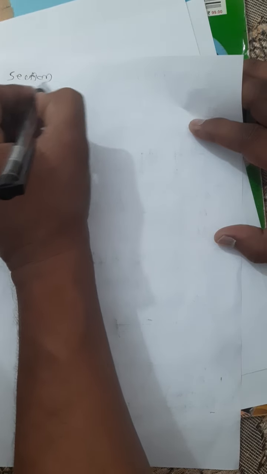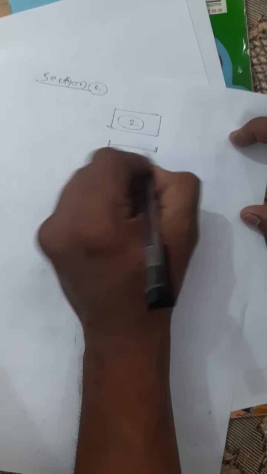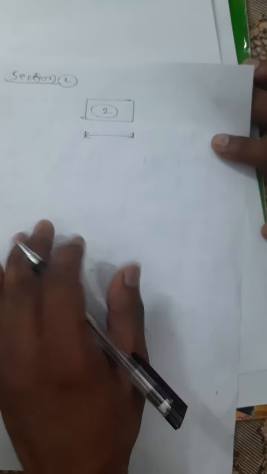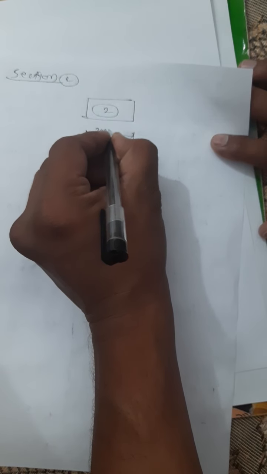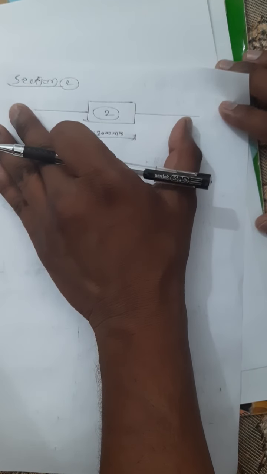So what about section number 2? Section number 2 has a length of 3 meter. 3 meter means 3000 mm. This is the length. Now again our problem comes over here: we want to know how many forces are there from the left side and from the right side.